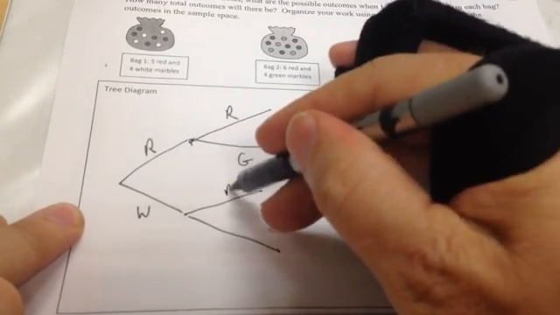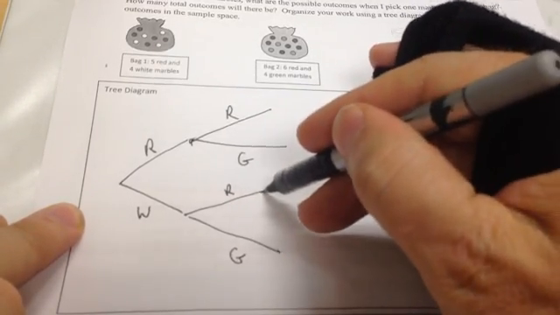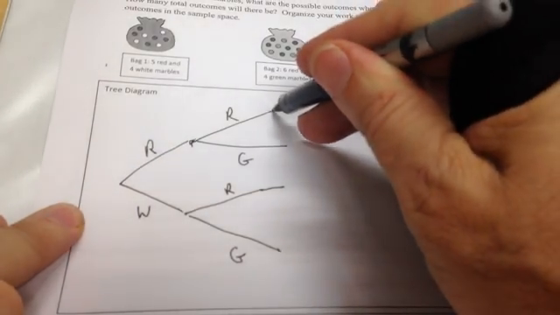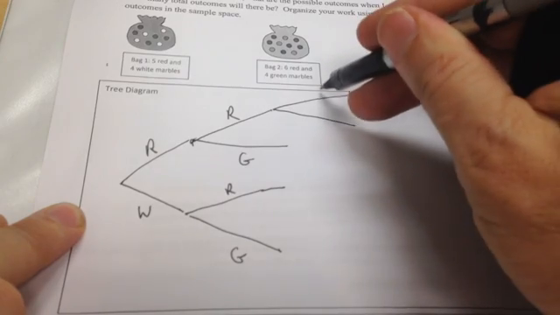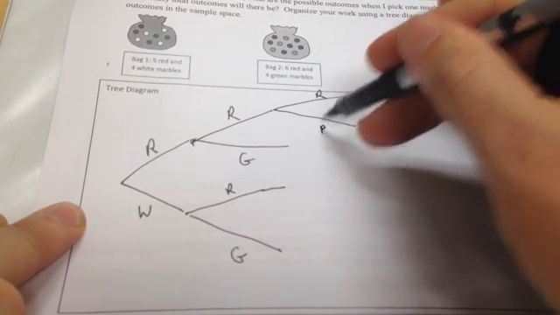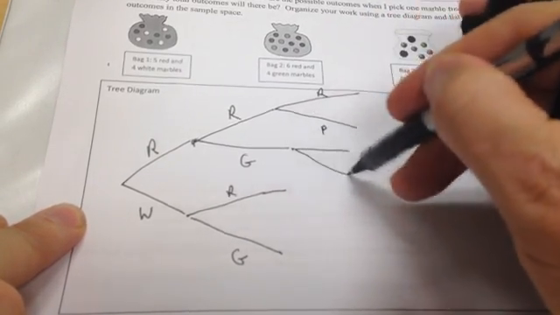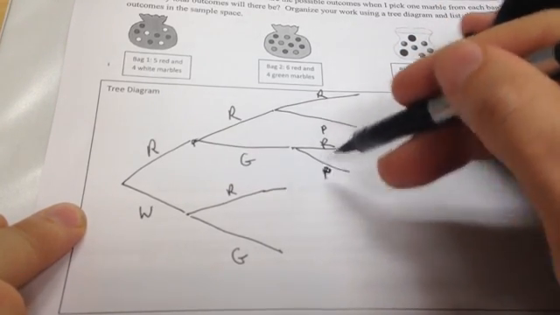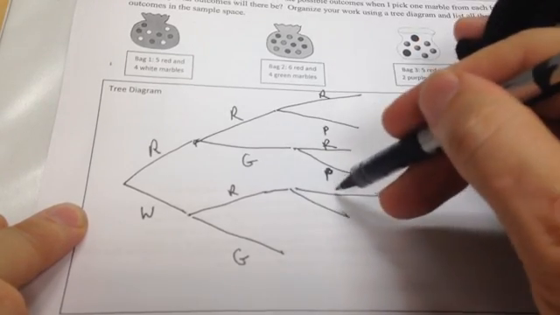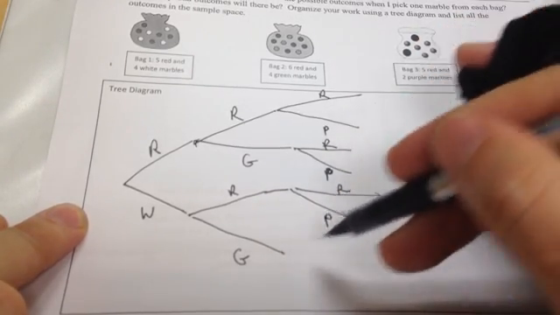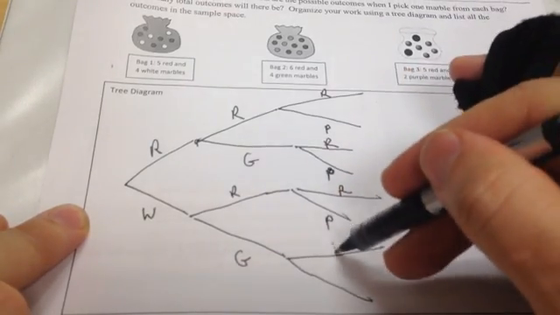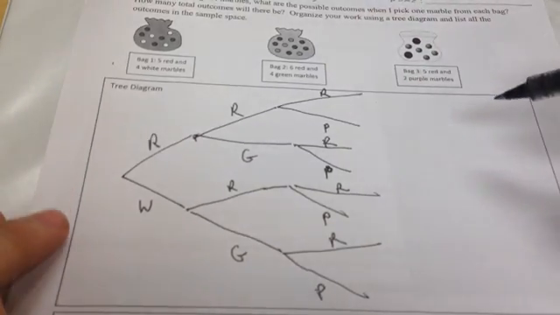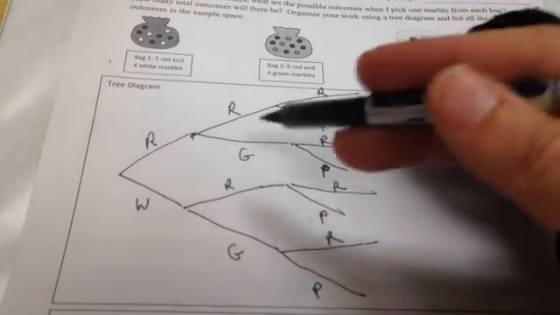Also get a red or a green marble, because picking from this bag doesn't affect the other bag. And then finally, when I pick from my third bag, I can get a red or a purple marble. And finally, I've got a red or a purple marble. Okay. Now, these aren't all equally as likely, but those were my possible events.